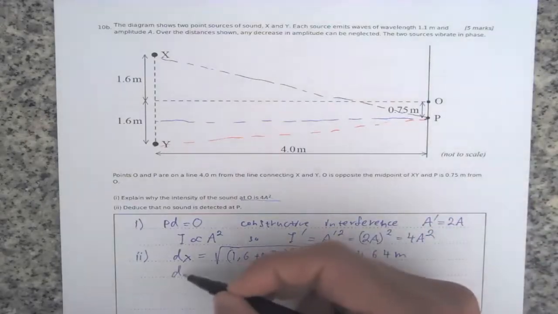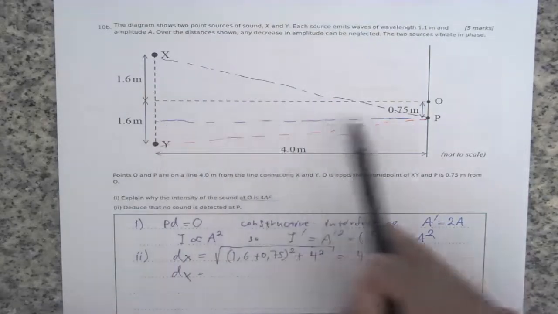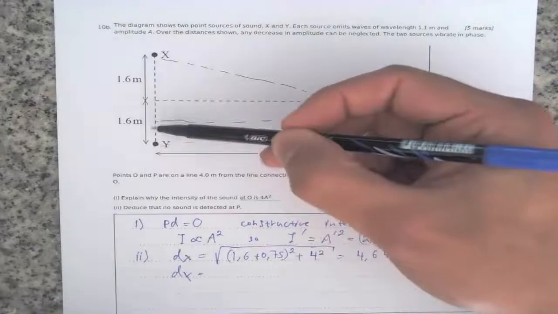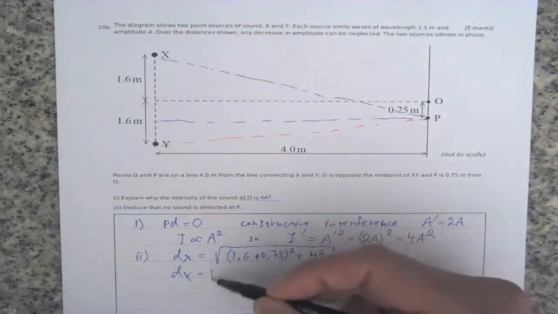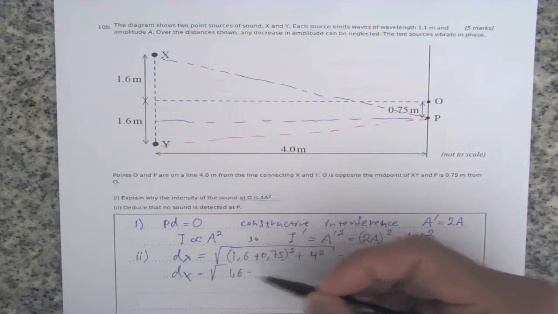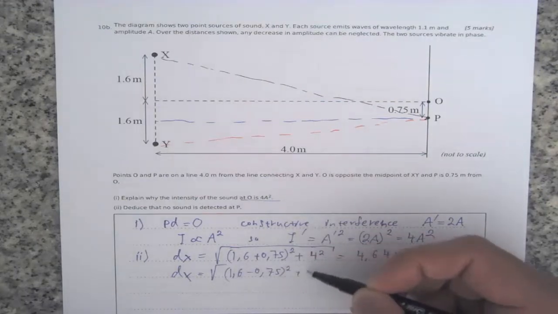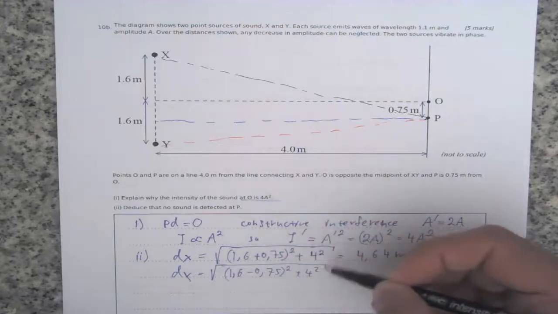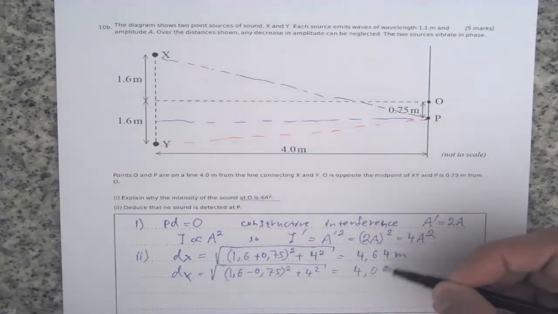Now the distance from y, what is it going to be? The one leg, that is 4 as well, and the other leg, that is this one here. So it is the square root of 1.6 minus 0.75, squared, plus 4 squared. And doing these calculations here, you are going to find a number of 4.09 meters.